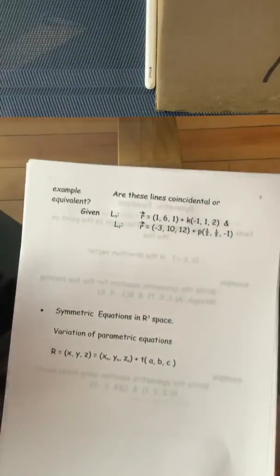Page 1. Okay, I have more pages. Where did I put them? Page 5, I think.